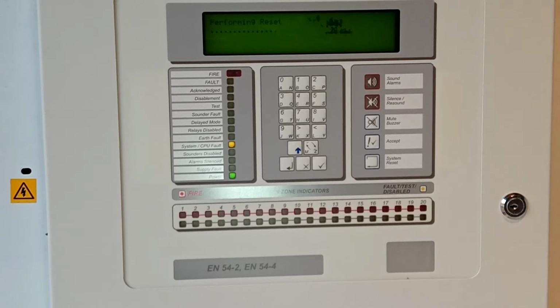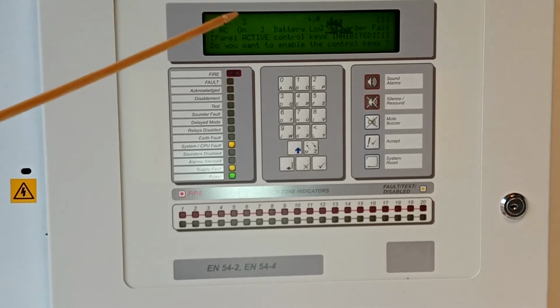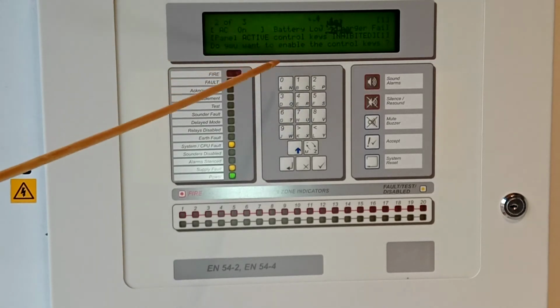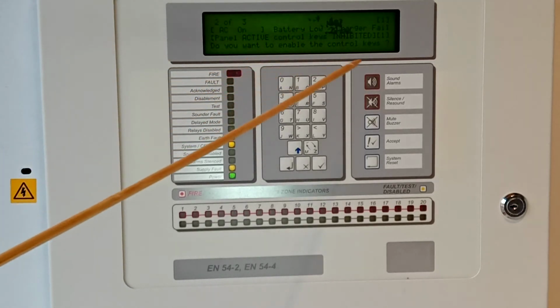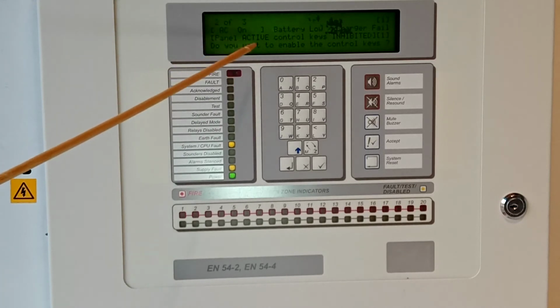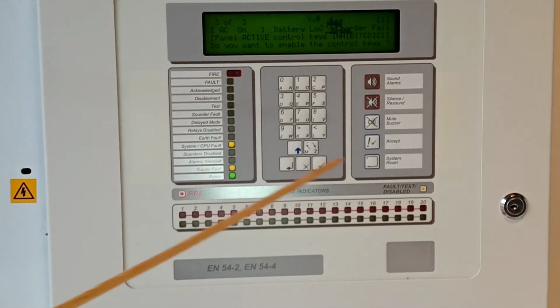That fault at the top here means that it's any fault or any and all faults. So any fault will light up this one. And we have this beeping, and then we have AC on, battery charge, something wrong, panel active. See, it's asking you, you cannot do anything until you punch your password in.